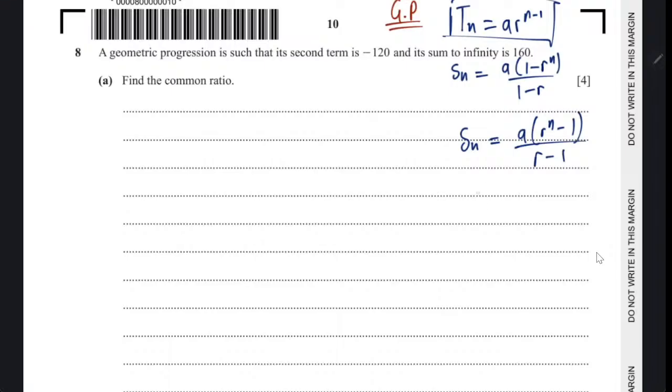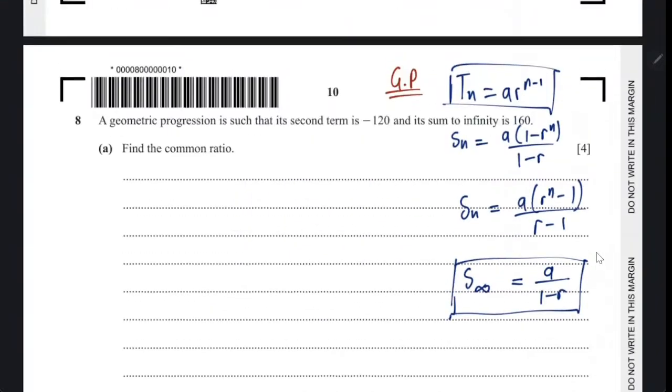Then S to infinity is a over 1 minus r. Now, these are the formulas. But the secret is, for you to answer these questions, you have only these four formulas. You have to write down what they have said as a formula. You're not allowed to just read. Everything you read, you have to write it down as a formula. Are we together?